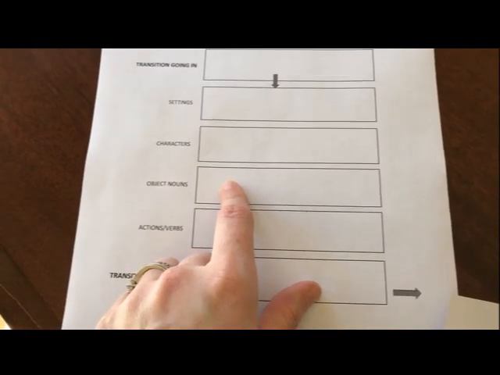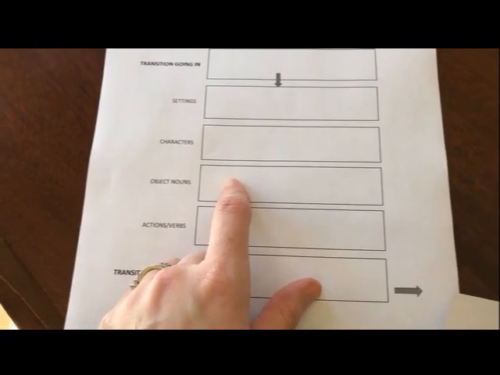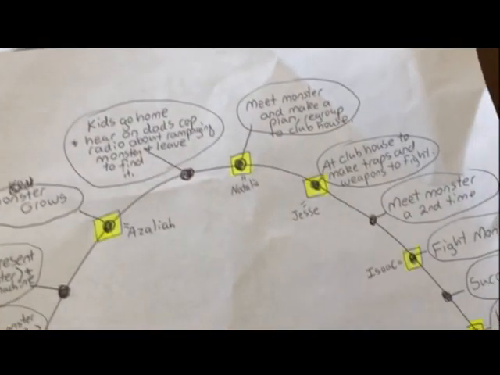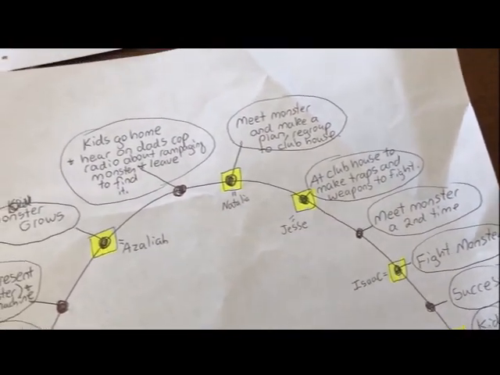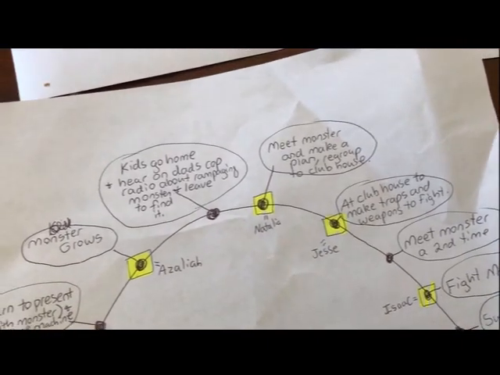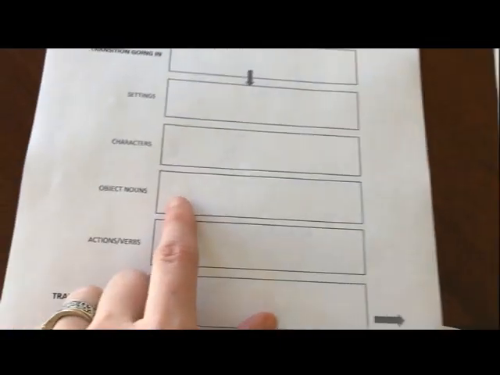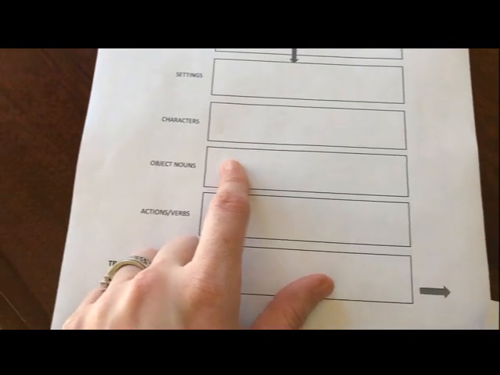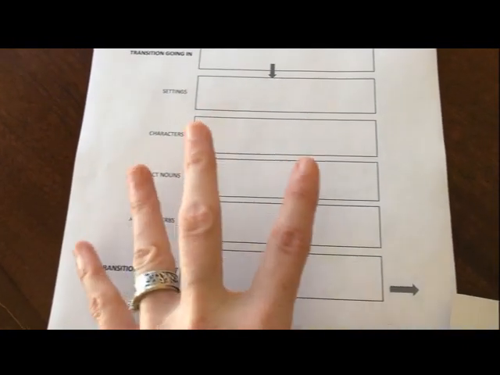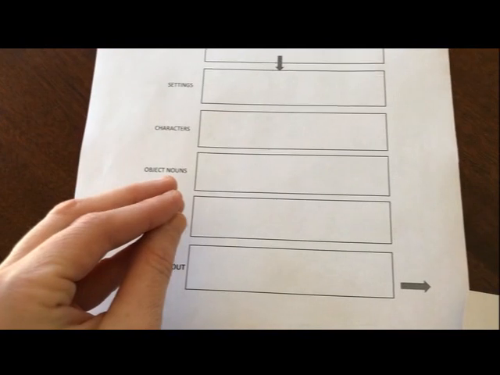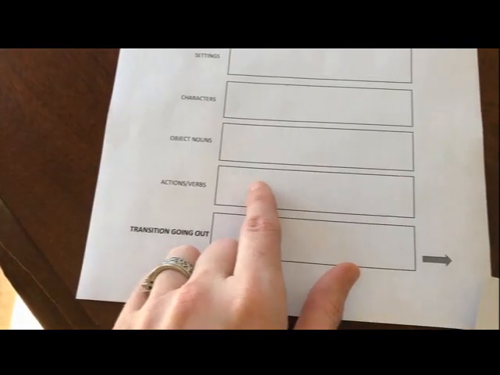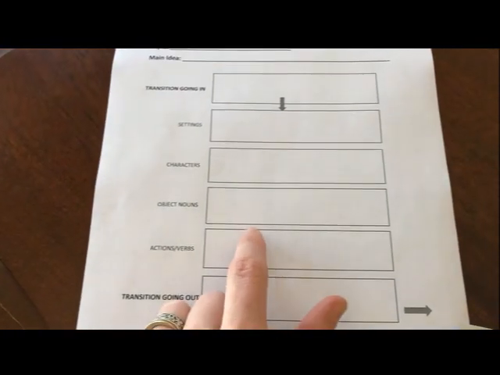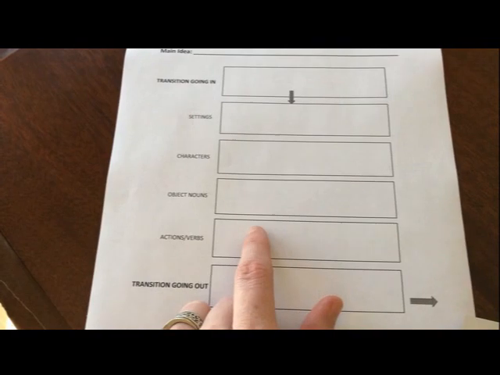Object nouns, those are other things like when they get to have their weapons and stuff. It might be a certain type of weapon, or it could be a box if somebody has a box. The object noun, time machine, is an object noun. So any other nouns that they're involved in the story that really need to be, make sure you put it in there, write it down here. And actions, any really important action verbs that are going to go good in your paragraph or in your chapter.